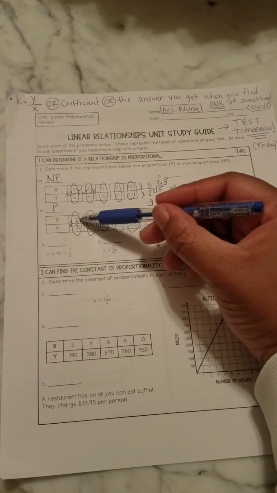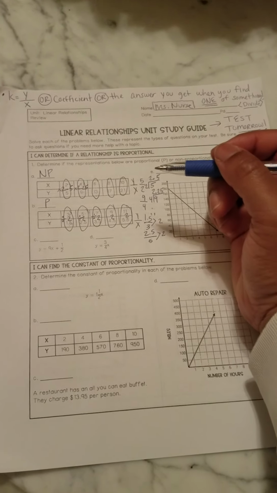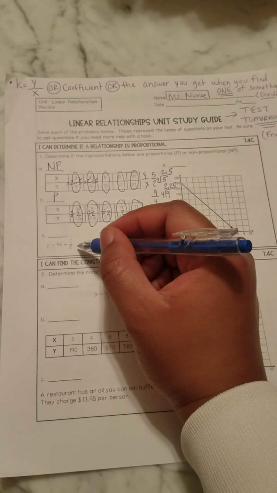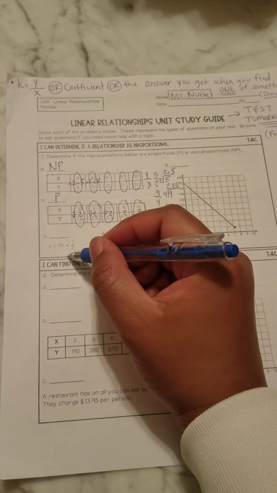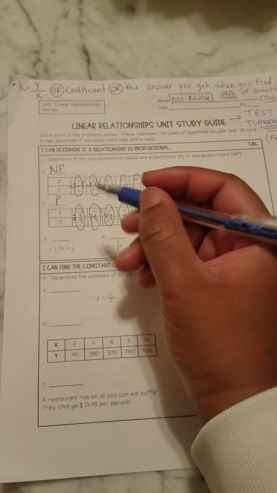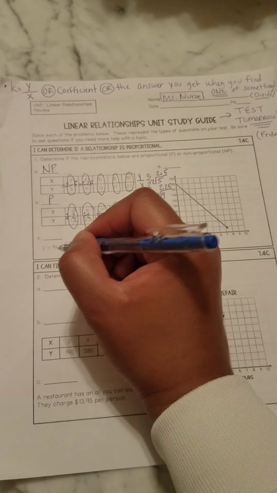Okay, so that's how we know whether it's division or multiplication, because it either gets bigger or smaller. All right, let's keep going. All right, this time we're given an equation. This says y equals 9x plus half. All right, so you should notice this extra piece after your x.